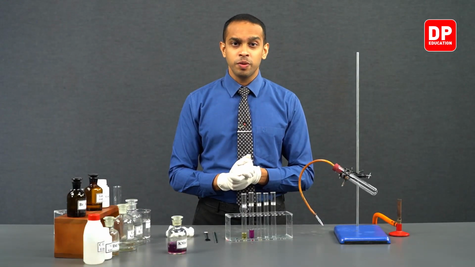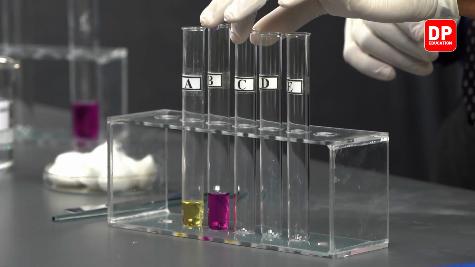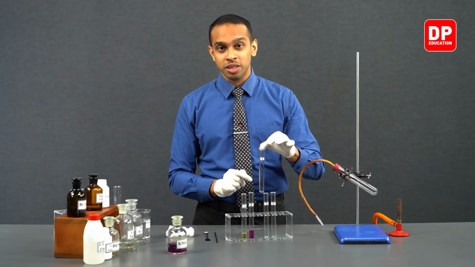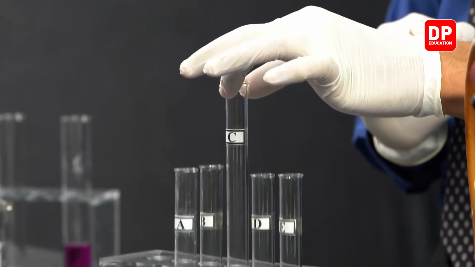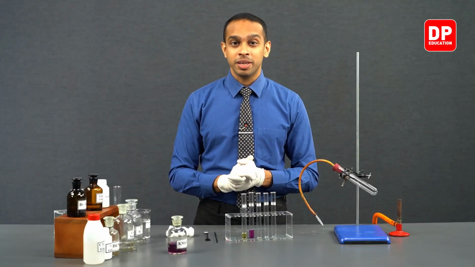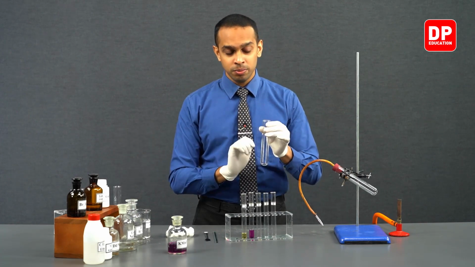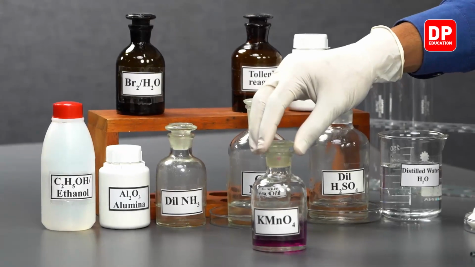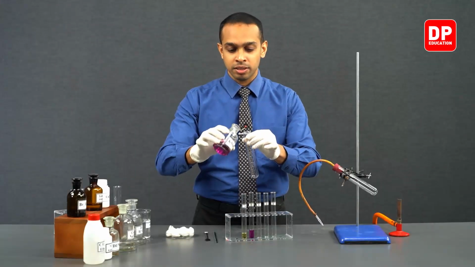Now we will be moving on to our test tube C. As I mentioned earlier, test tube C should contain acidified potassium permanganate. So let's prepare a small sample of acidified potassium permanganate. Let's take another boiling tube and take a small volume of our dilute potassium permanganate solution here.